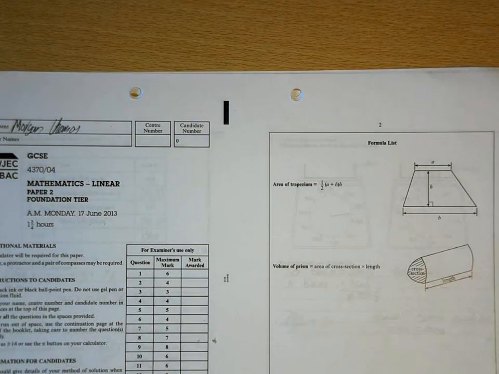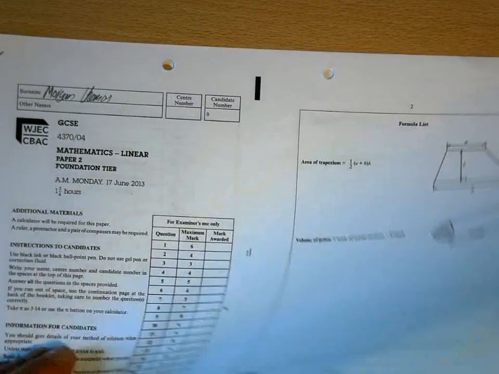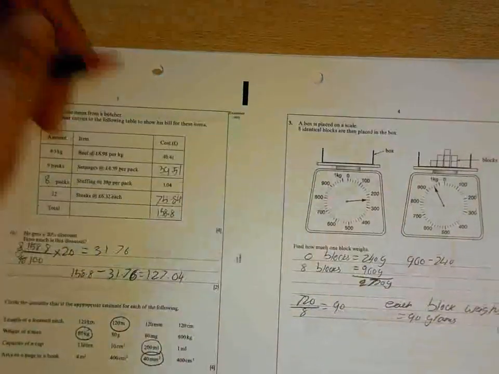Okay, Morgan, 63 last week, which was good. This is a harder paper, so it'll be interesting to see if you can manage to perform strongly in this paper as last week's.